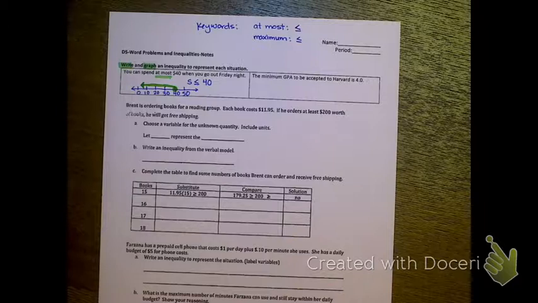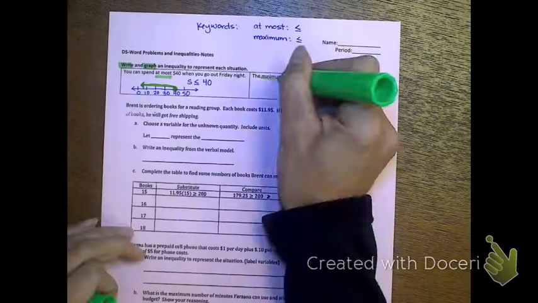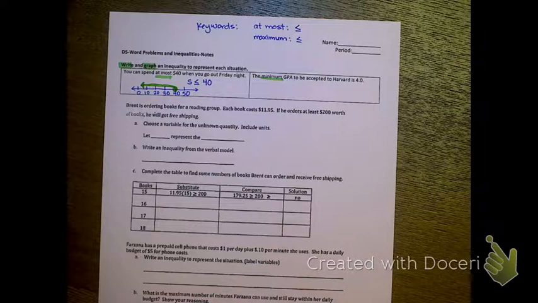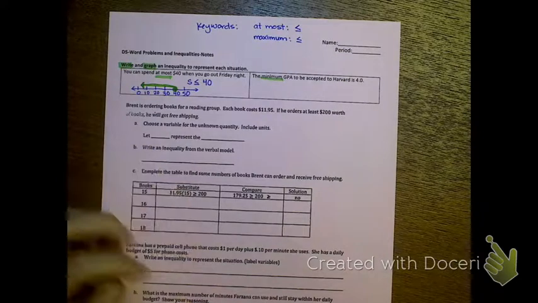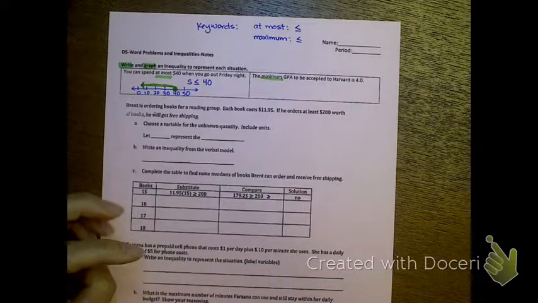So the next one says the minimum GPA to be accepted to Harvard is 4.0, okay? So you have some keywords here. They are minimum, okay? What does it mean if I need a minimum GPA of 4.0? Can I get accepted to Harvard if I have a 3.9? No. What if I have a 4.2? Yes.